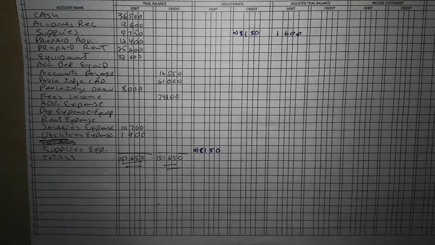All right. Adjustment number 2 on 5.4a said the prepaid advertising contract was signed on January 1st, 2019 and covers a 4-month period.